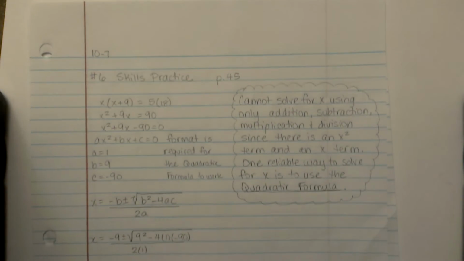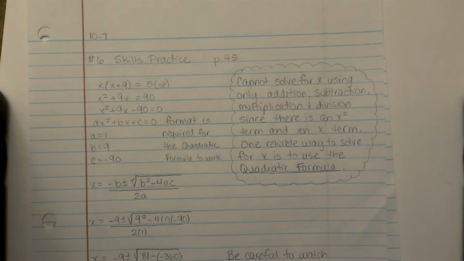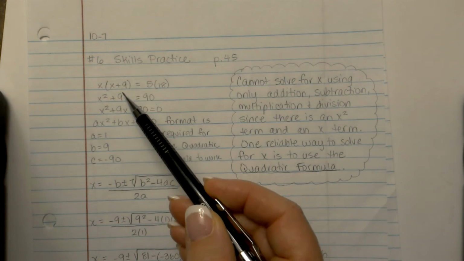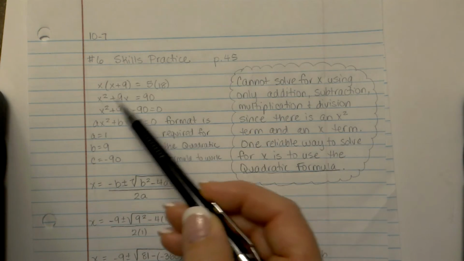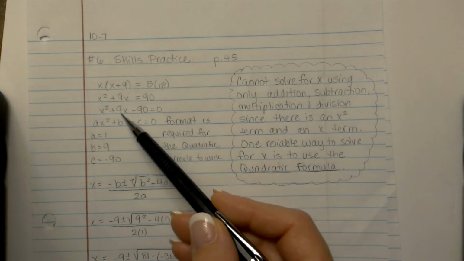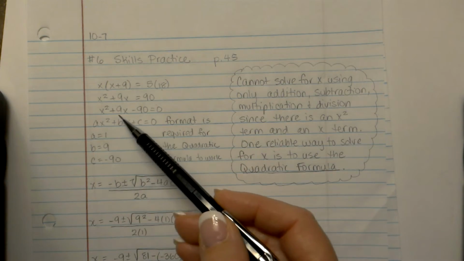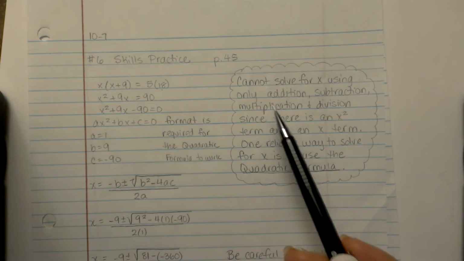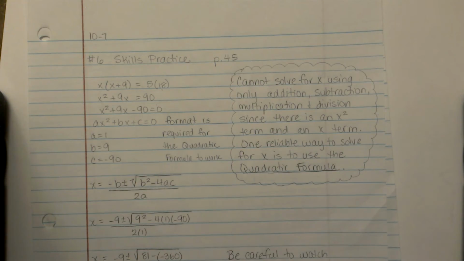Well, there's other ways to do it, but in this case, we're going to use that one. So, basically what happens is on question number 6 in the skills practice, whenever you use the formula for the different segments of the circle, you find out that you have an x squared and an x term. In order to solve for x, you can't use the same kind of methods that we've been using in the past, because there's not just one answer for x, there's actually two because there's a square term.